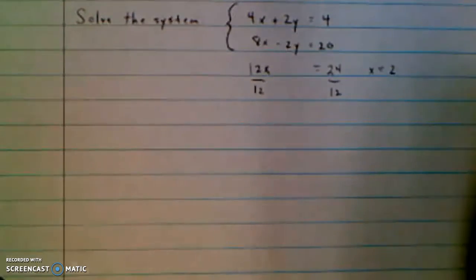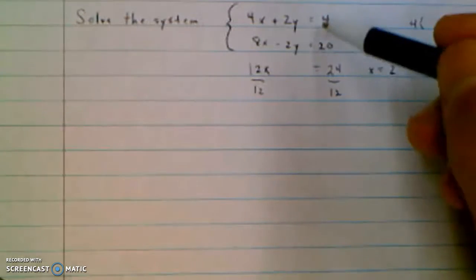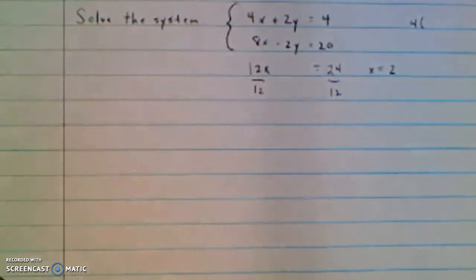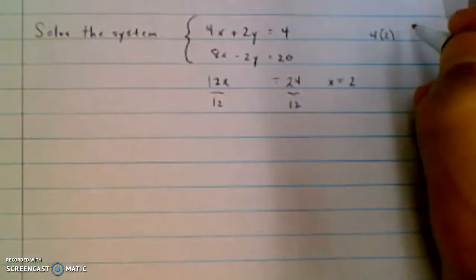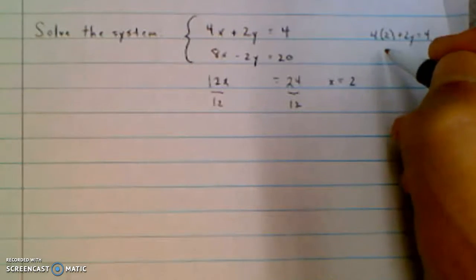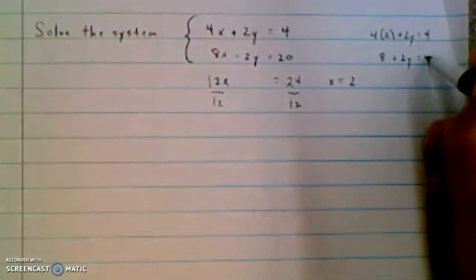To find y, plug it back in. I'll use the top equation. You can plug it into either equation, but I'll use the top equation. 4 times 2 plus 2y equals 4. 4 times 2 is 8.